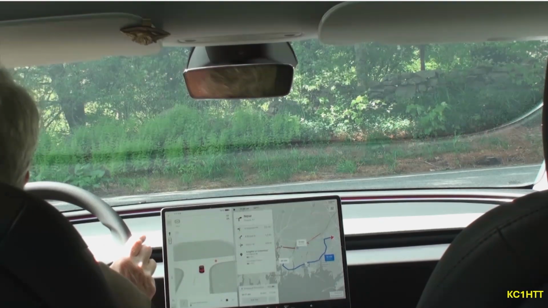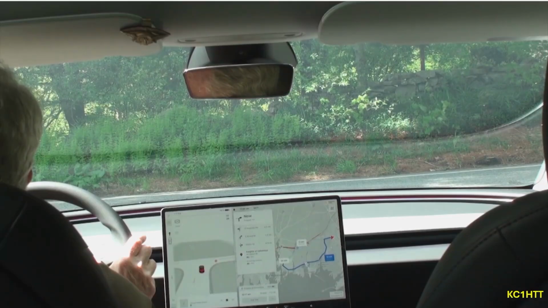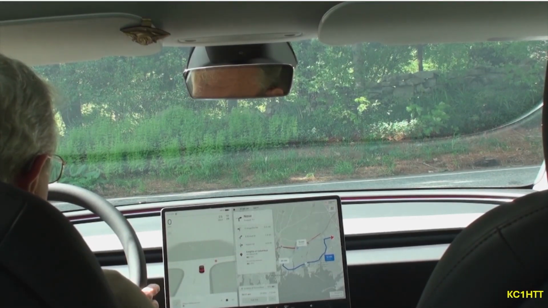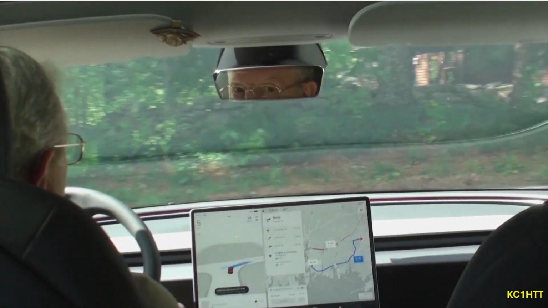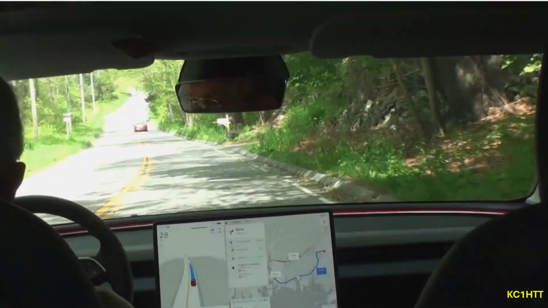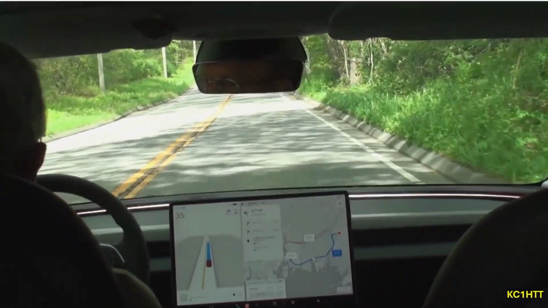Okay, ready to go. And there, we're off. Now the car is steering itself onto Connecticut 234, headed generally west.